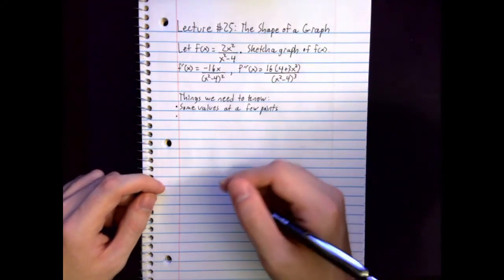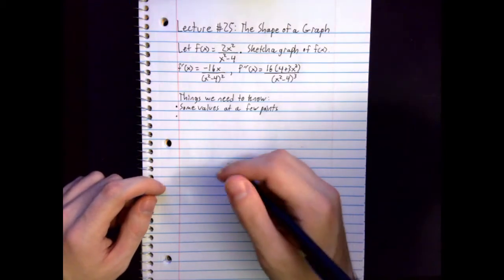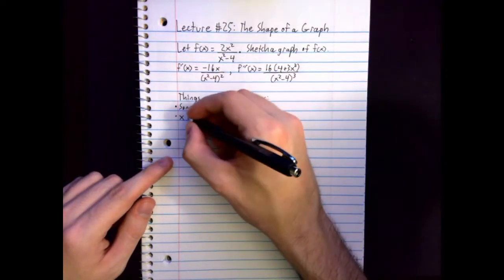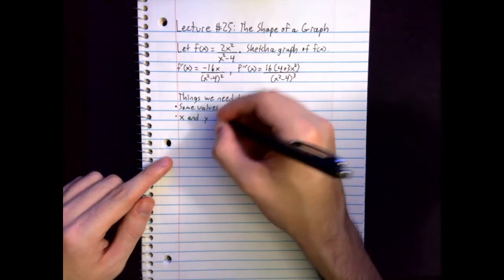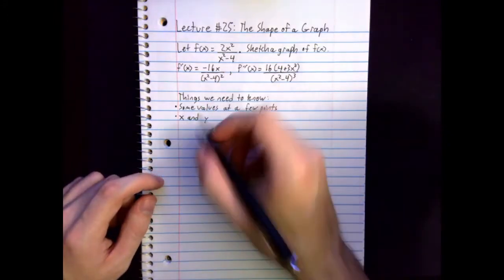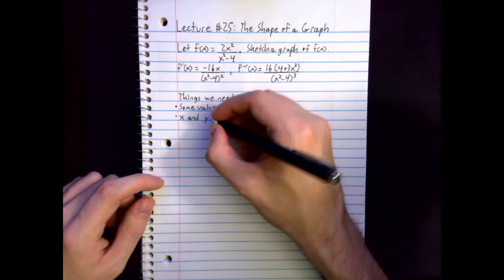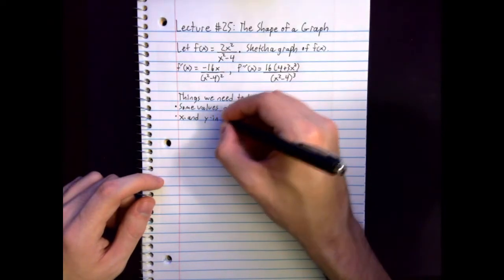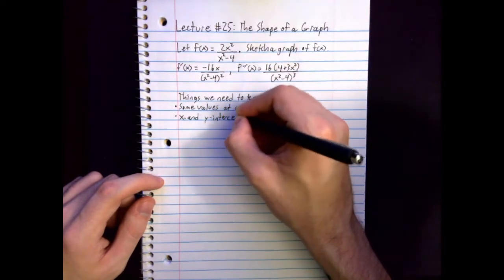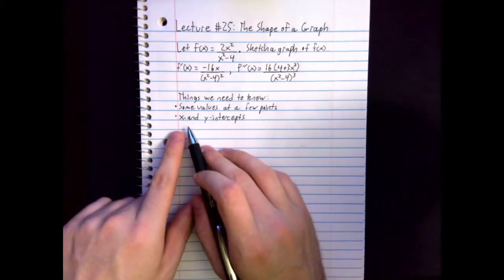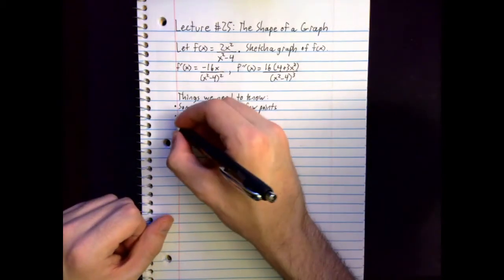We would like to know the intercepts of the graph, where it crosses the x and y axes. So we need to know the x and y intercepts, that is the y-intercept and the zeros of the function.